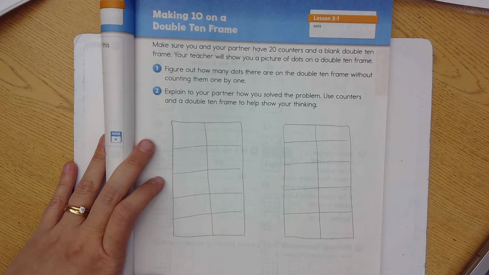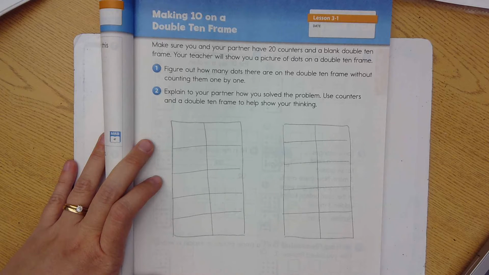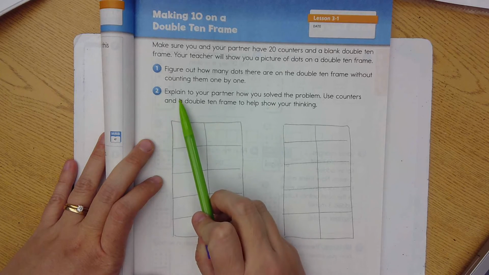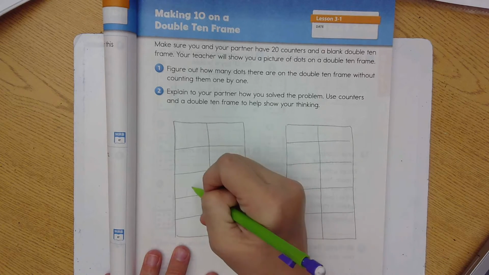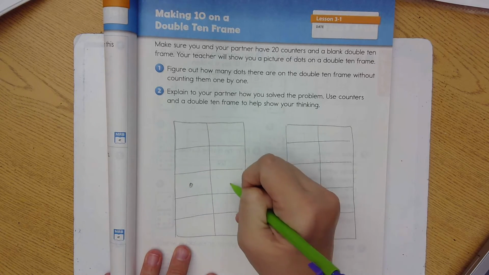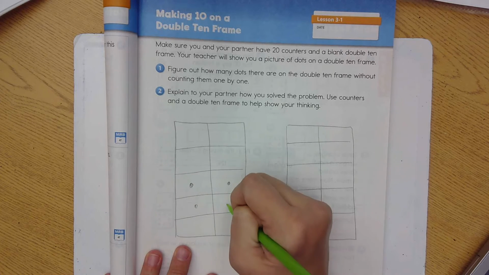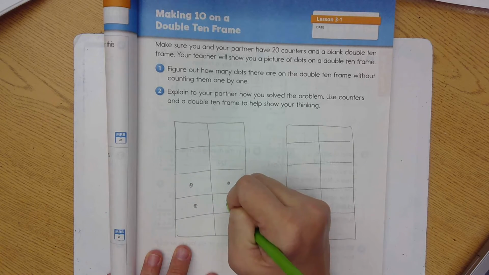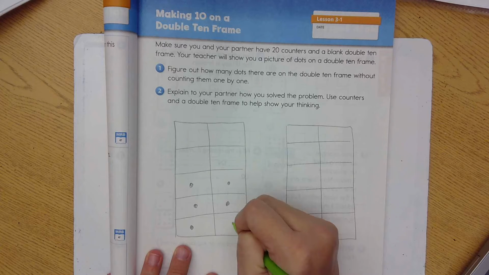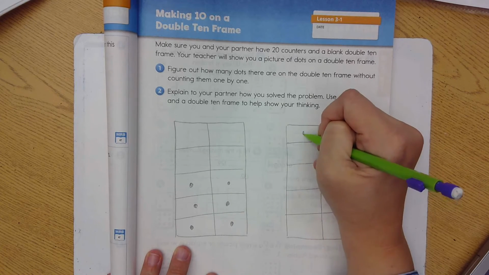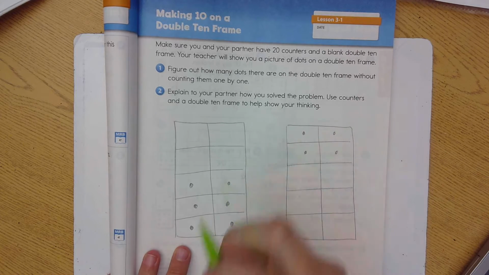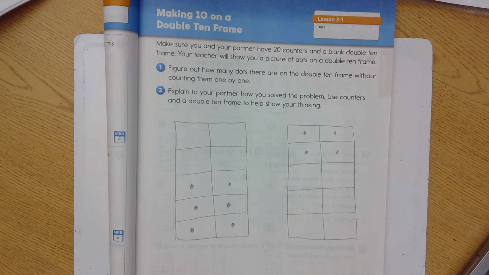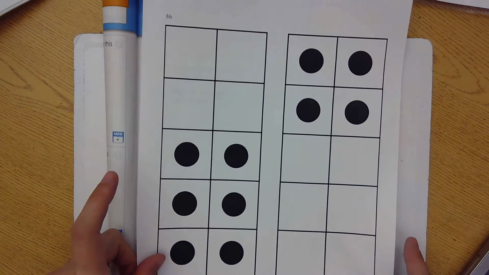All right, now that we have our doubles tens frames in our book on page 45, what I would like you to do is draw in these dots that we just looked at. So you need one here, filling in all of these spaces below. And then we're going to put 4 dots in the top 4 boxes on the other one. This is what we just looked at. I'll show you again.